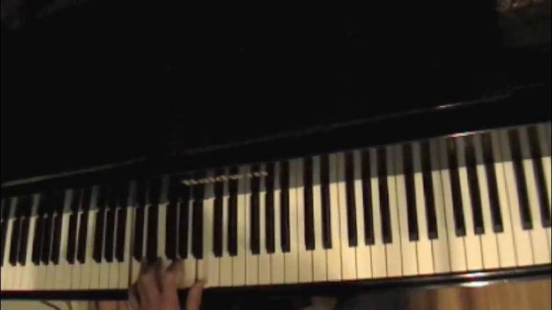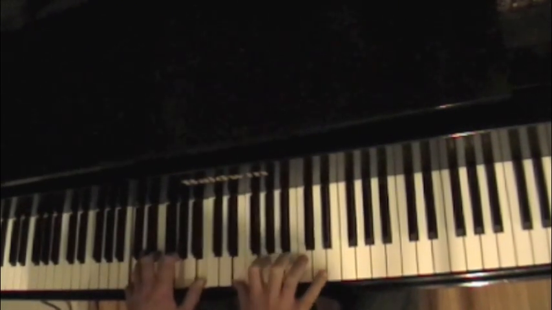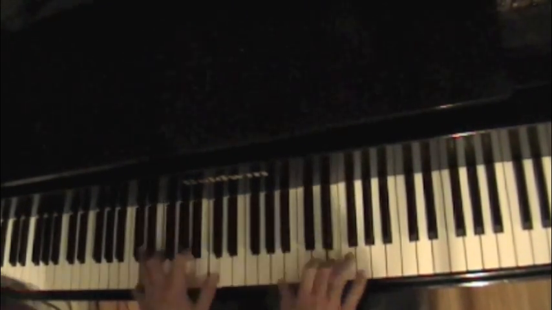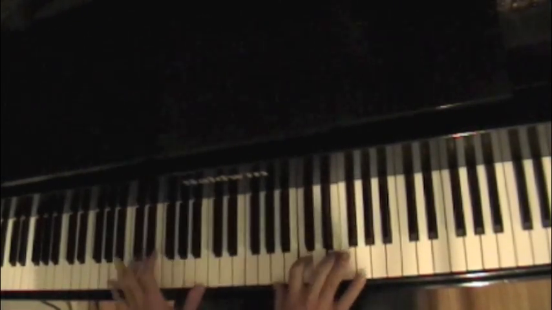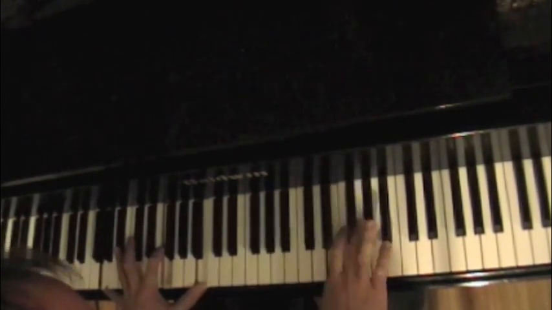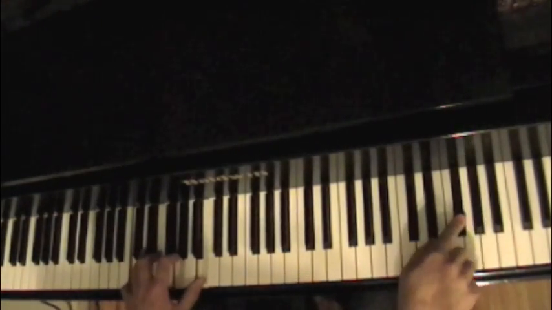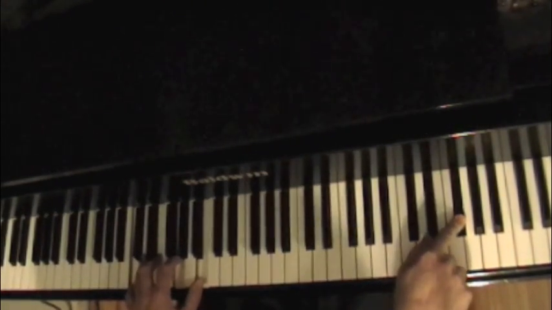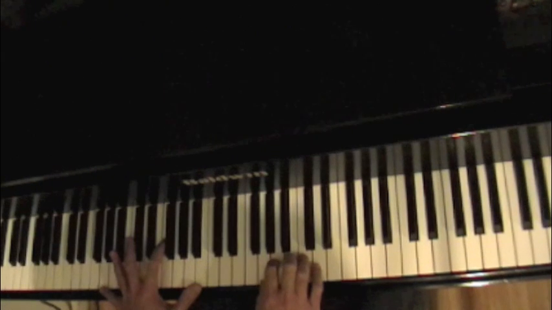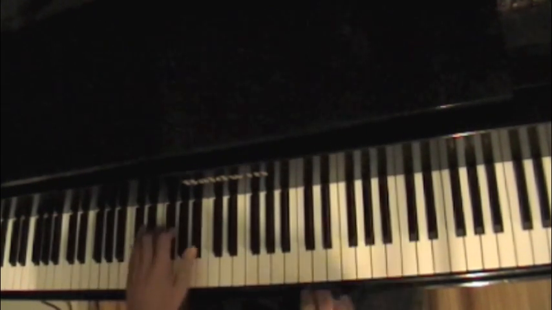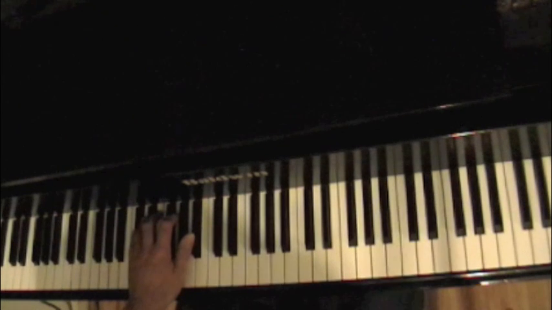Now here it is a little bit slower. Did it on a C Lydian mode there. So on the G7th, I basically took the triad, and then on the diminished 7th, I used two different symmetrical diminished patterns there.